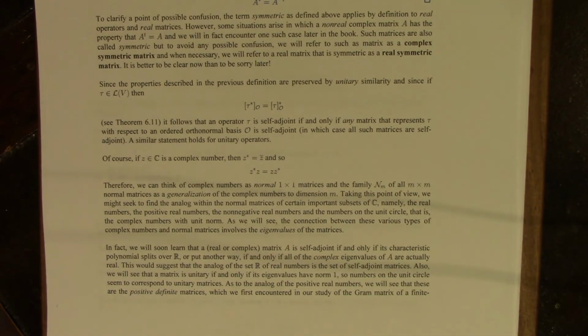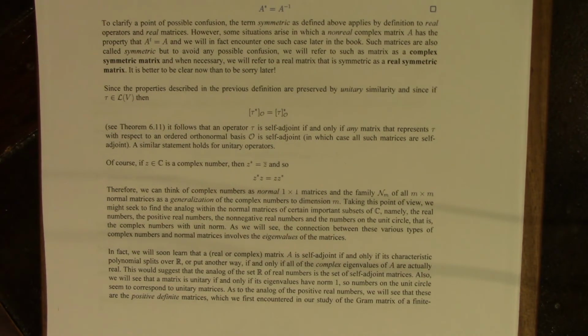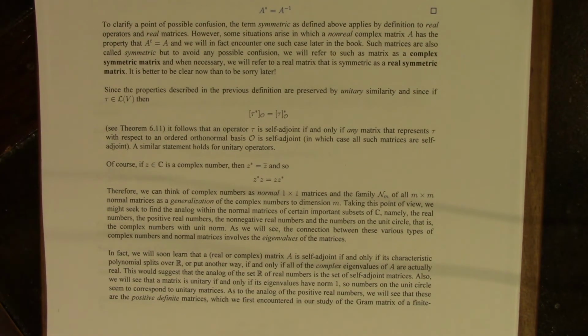So an operator is self-adjoint if and only if any matrix representation with respect to an orthonormal basis is self-adjoint. And if tau is self-adjoint, then all of the matrix representations of tau with respect to orthonormal bases are self-adjoint. Similar statements can be made for unitary operators.